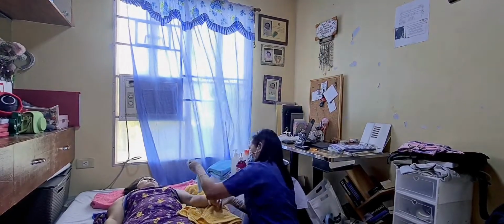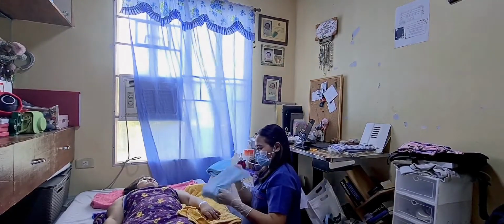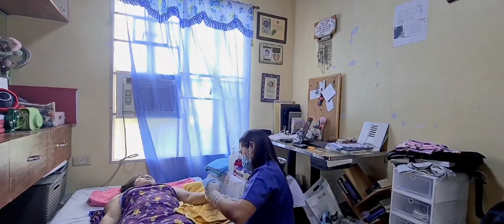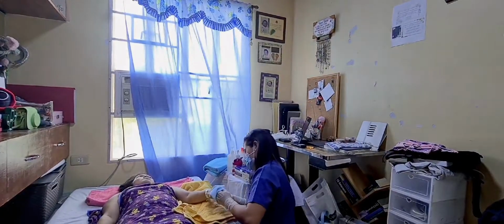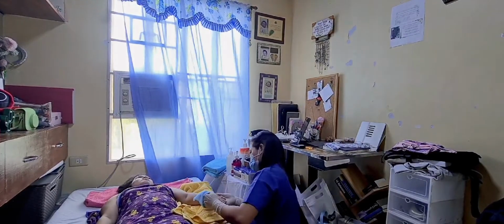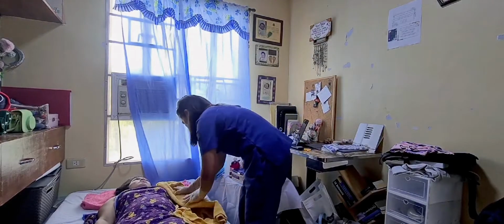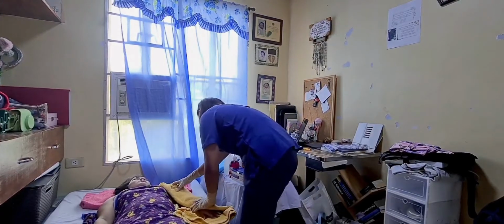Okay, then into the hand. After washing, dry it.